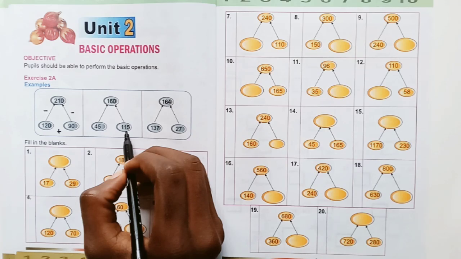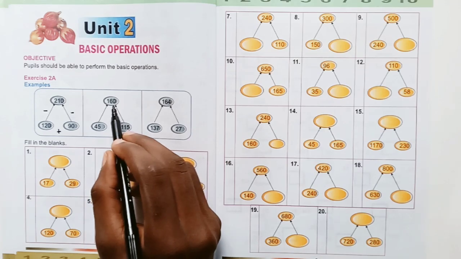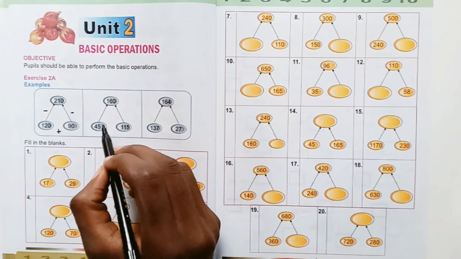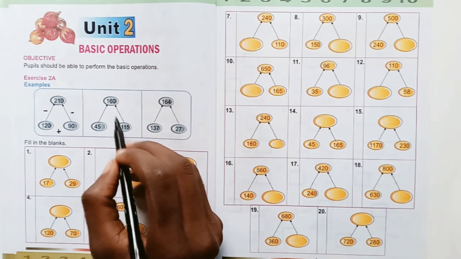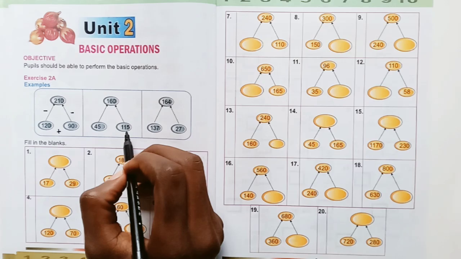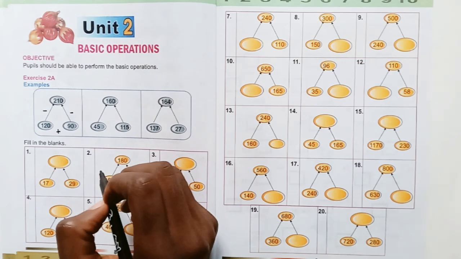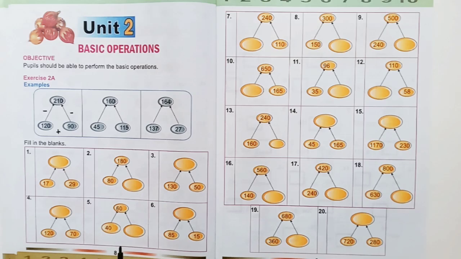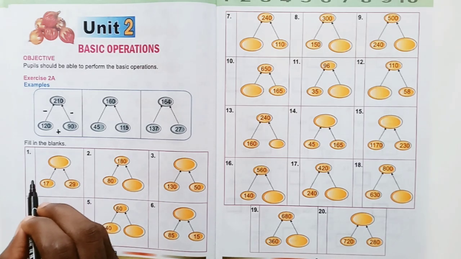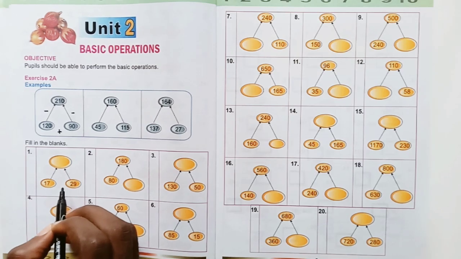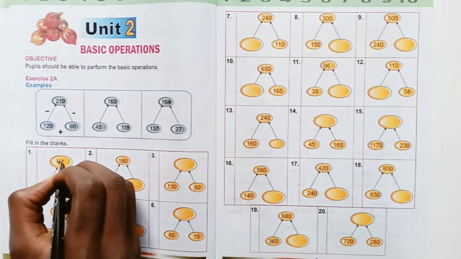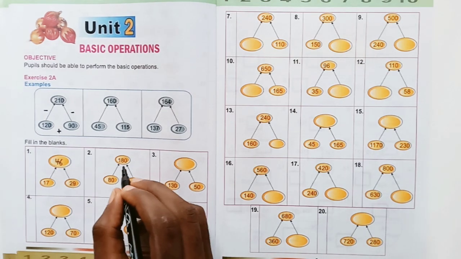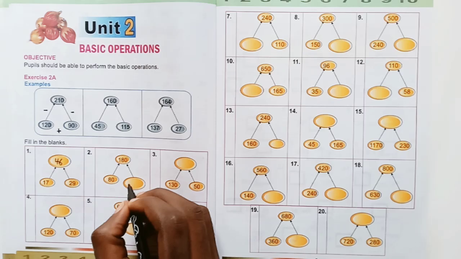45 plus 115 will give 160. 160 minus 25 will give 115. 160 minus 115 will give 45. So same thing applies here. All right, so if we are to do this, we are going to say 17 plus 29, which will give us 46. This one will be 180 minus 80, which is 100.